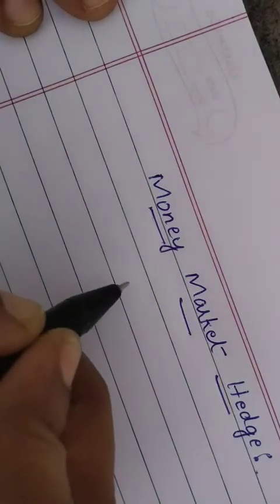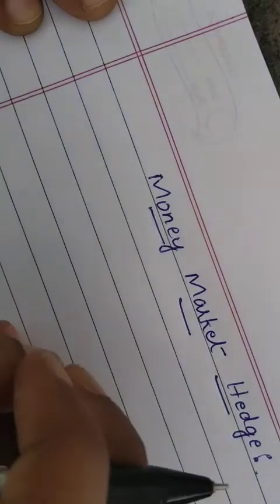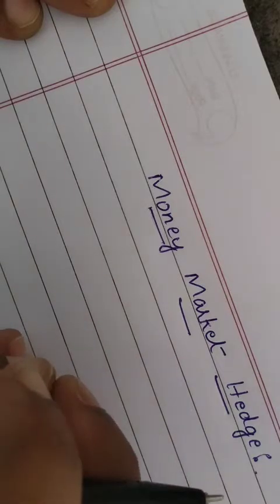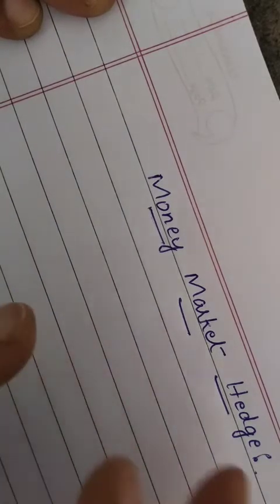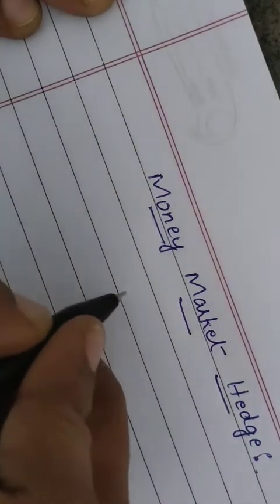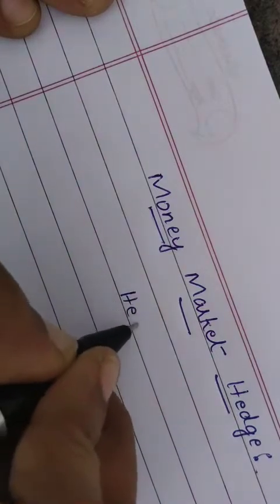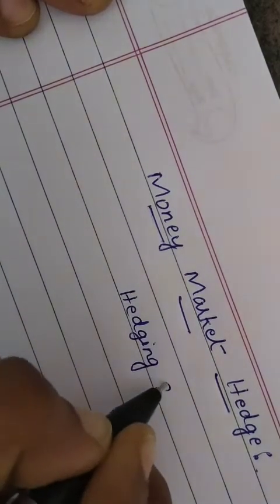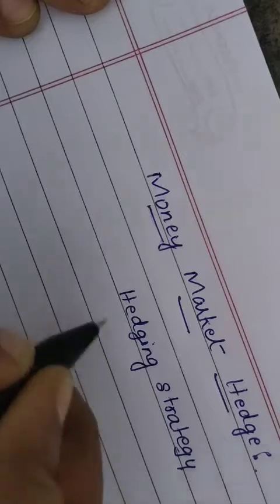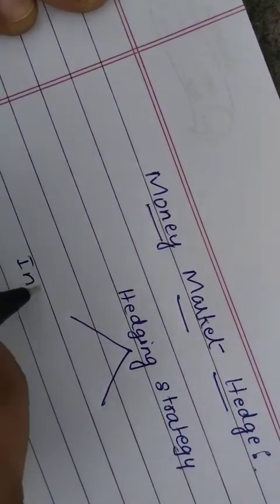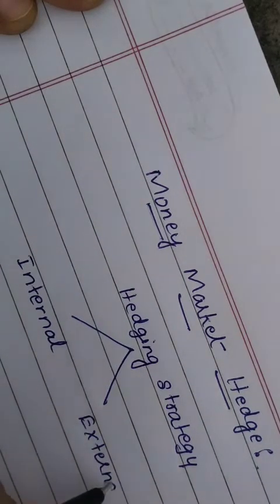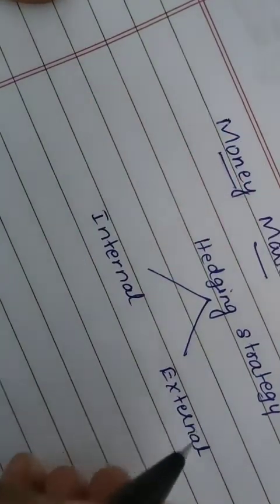So we have two different types of risk hedging strategies. It is classified as internal hedging strategy and external hedging strategies.